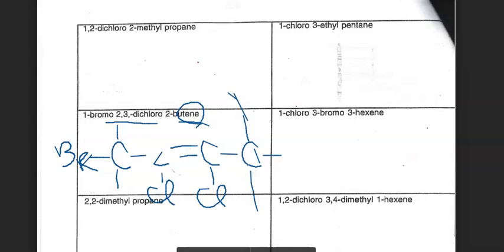All right, let's move on to the next one. We've got a 3-hexene, and then we have some chlorine and bromine on that. Hex is 6. Ene, I've got a double bond starting with the third carbon. So we have 1, 2, 3, 4, 5, and 6.